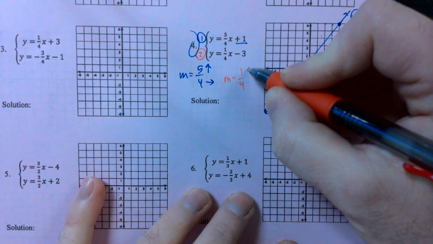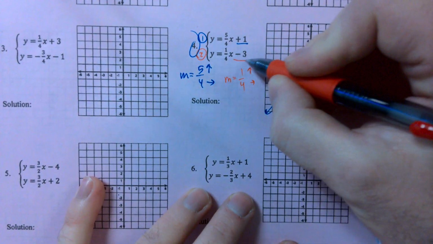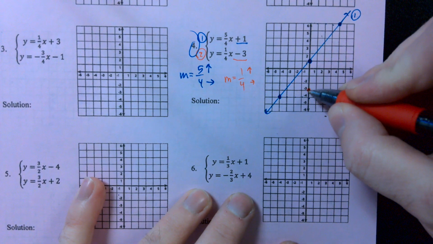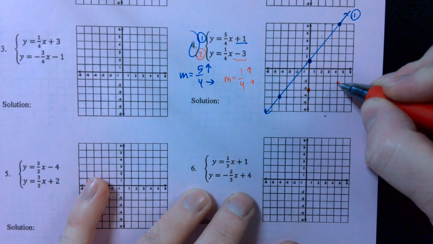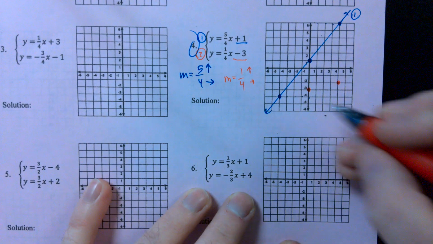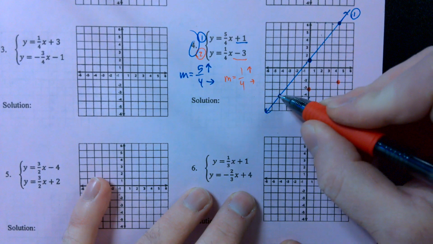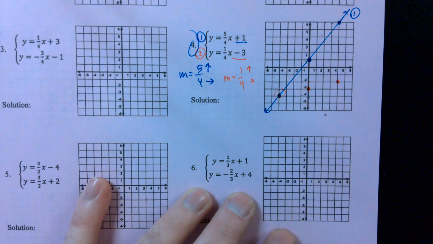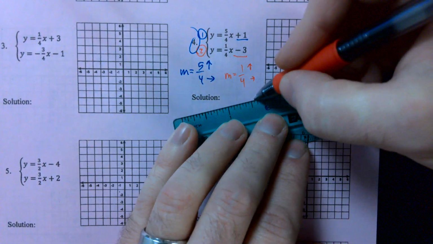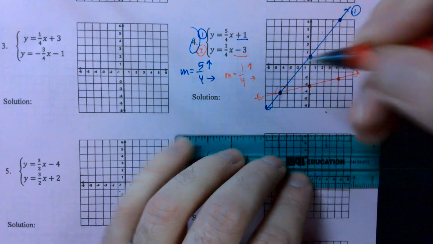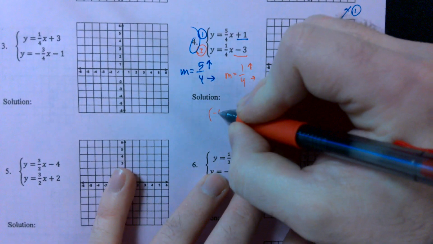So we're going up, we're going right. We're starting at negative 3. I begin at negative 3. I go up 1, right 4. I don't see any intersection that way, but if I go down 1, left 4, boom. I see my intersecting point right there. What are the coordinates for that intersecting point? Negative 4, negative 4.